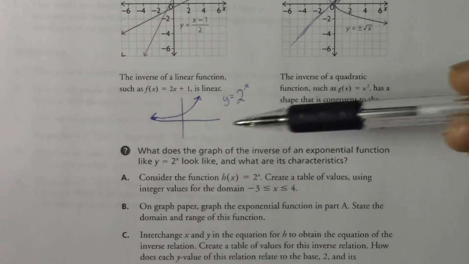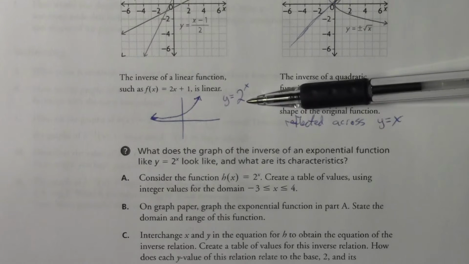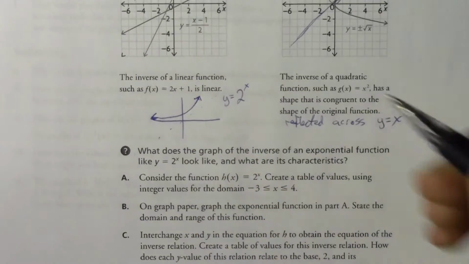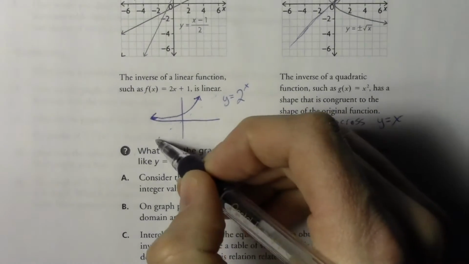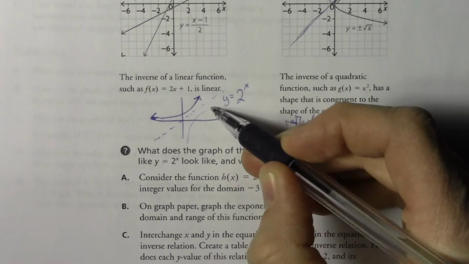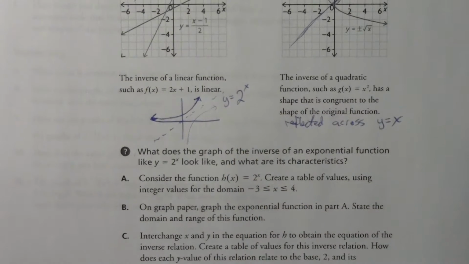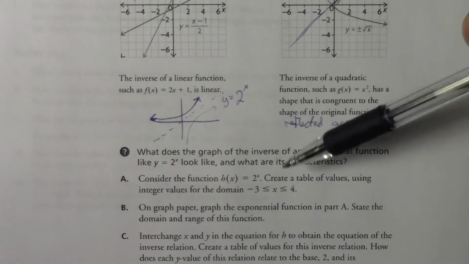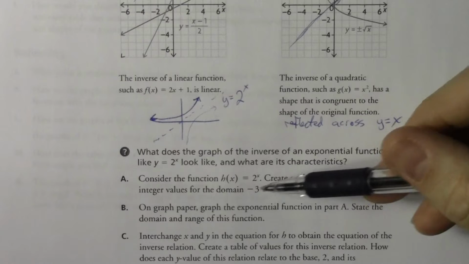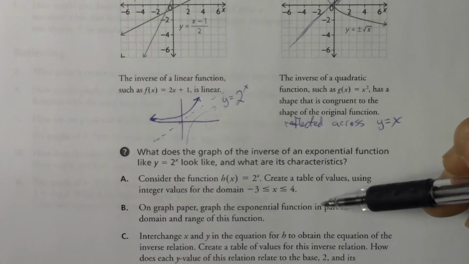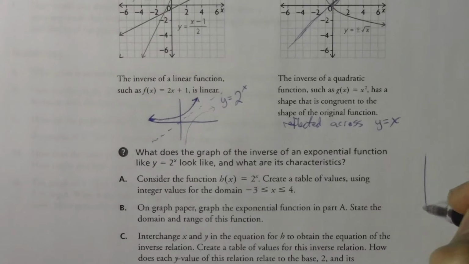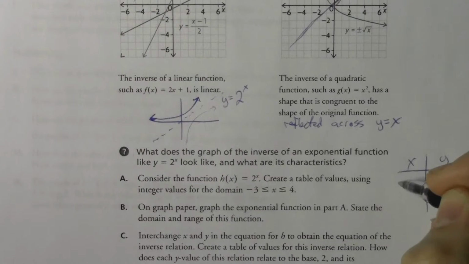Okay, so what we want to do today is discover what the inverse of this function looks like. As I mentioned, it is going to reflect across the y equals x line. So we're going to get something like this. But we're going to show that in a minute. So it says consider the function 2^x. Create a table of values using integer values for the domain -3 to 4. So we can just build a table, our x values.